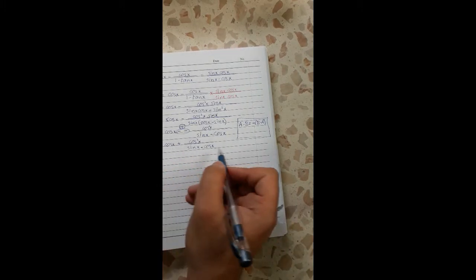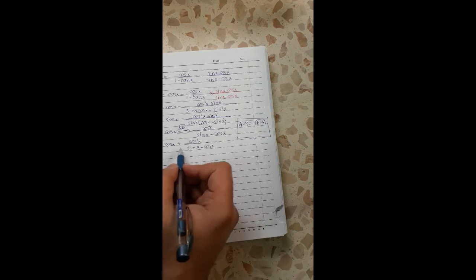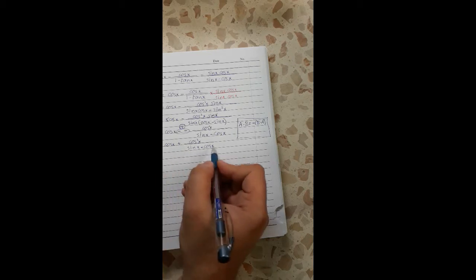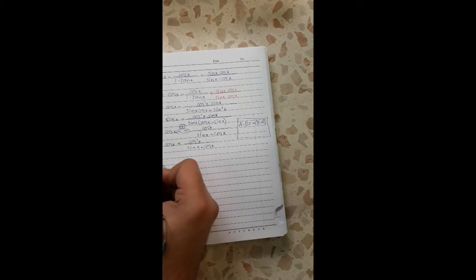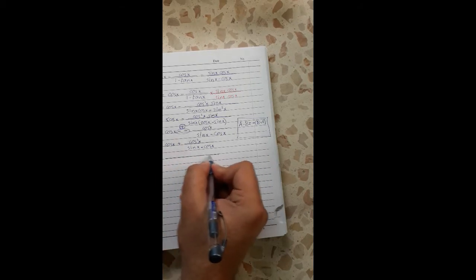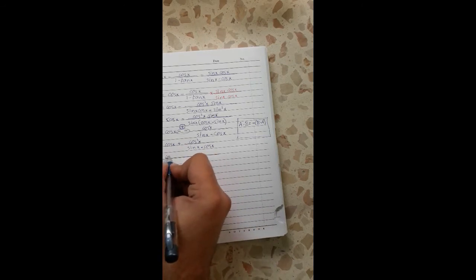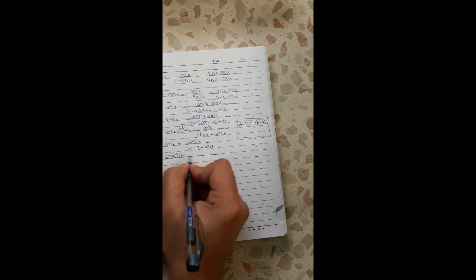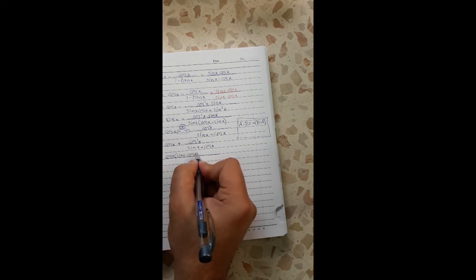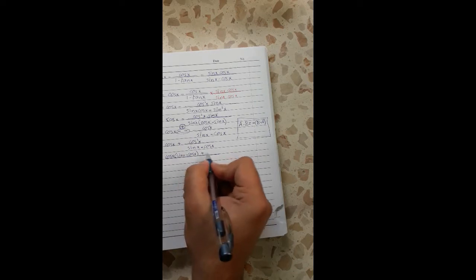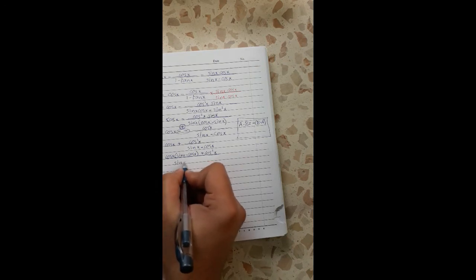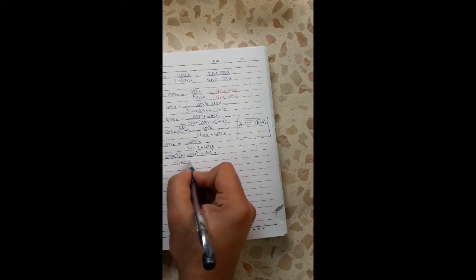Now, if I multiply cosine x and divide it by this denominator, I will have one fraction, which is cosine x multiplied by sine x minus cosine x plus cosine squared x to sine x minus cosine x.